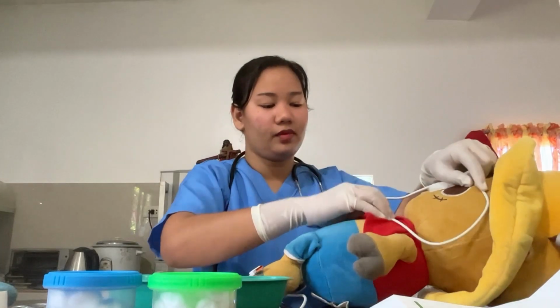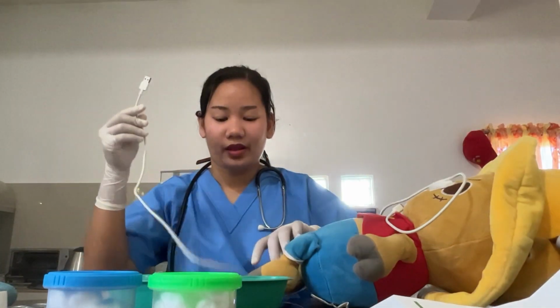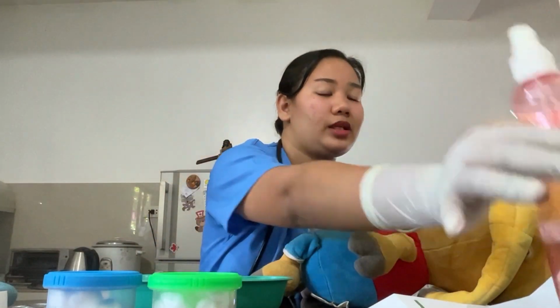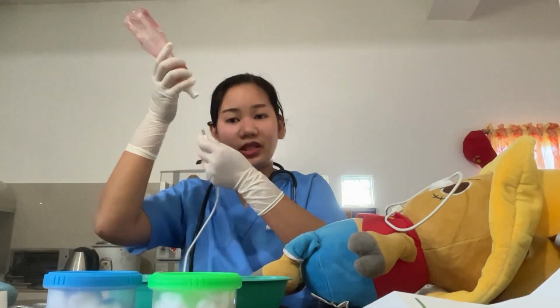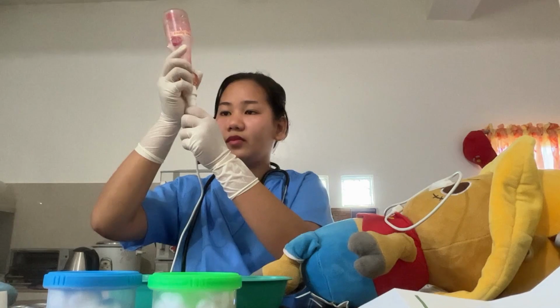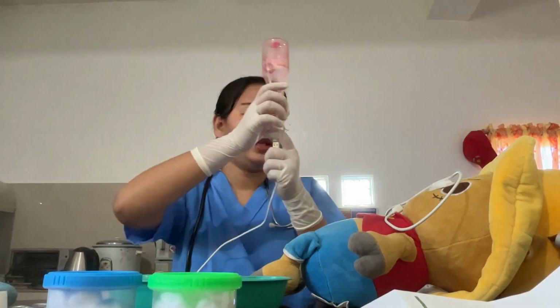And after that, I will attach this tube to a suction source or feeding apparatus. So let's assume that this is a feeding apparatus. So I will attach this. Okay. Then I will secure this tube to the client's gown.